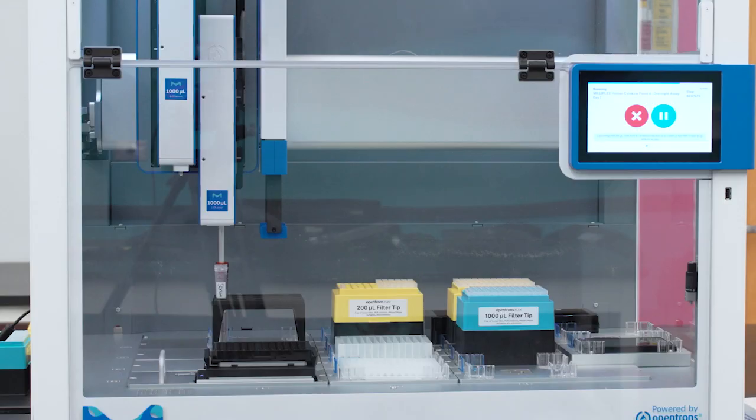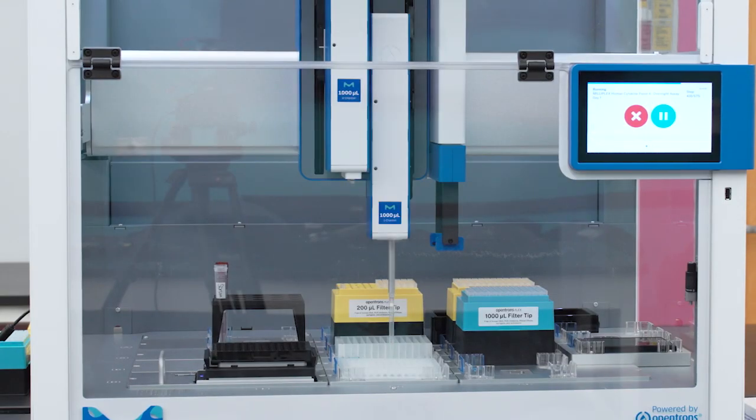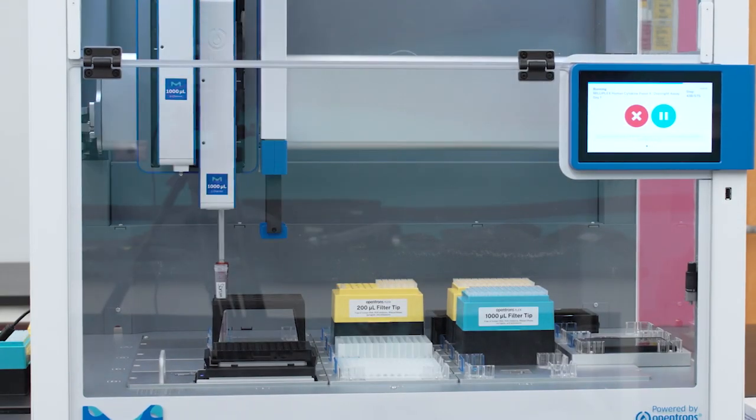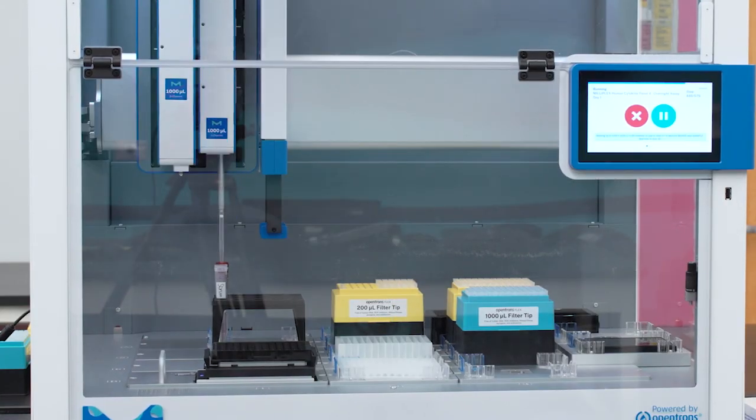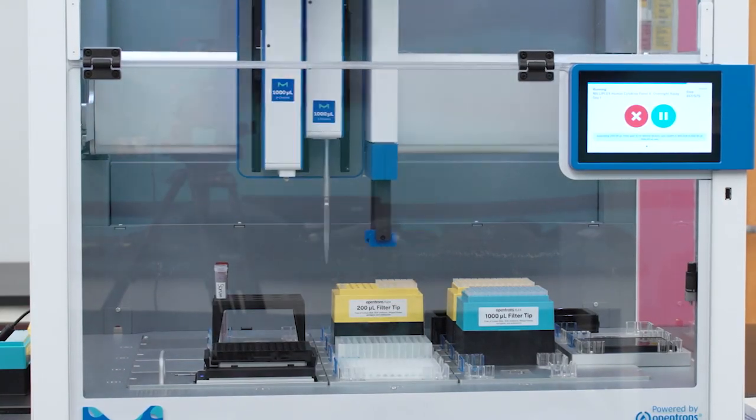Finally, the beads will get pre-dispensed into the working plate and then transferred into the assay. This step is done to operate within the confines of the kit volumes given automation dead volumes.